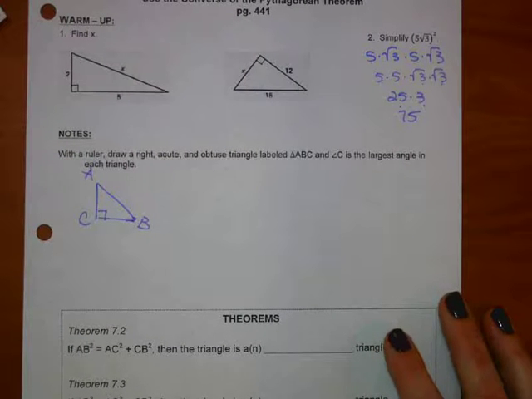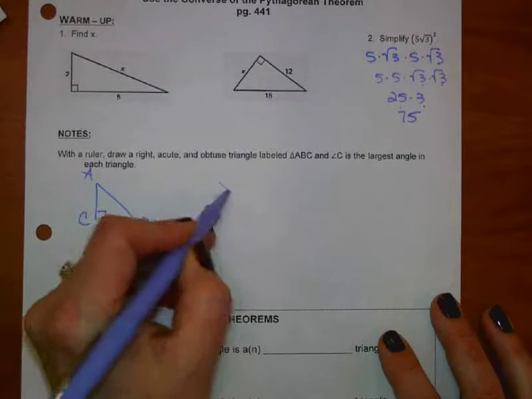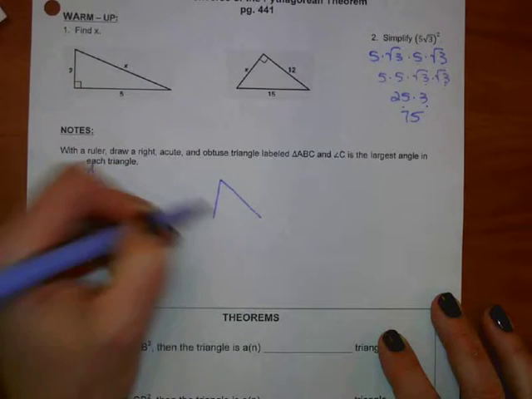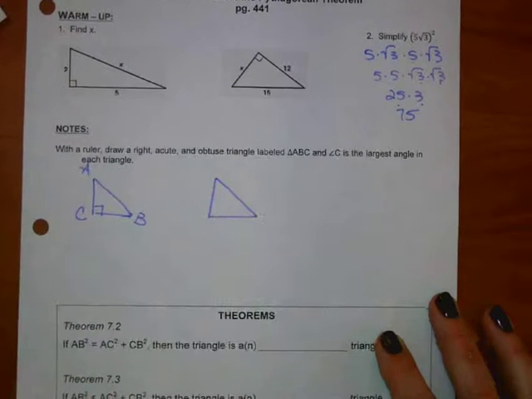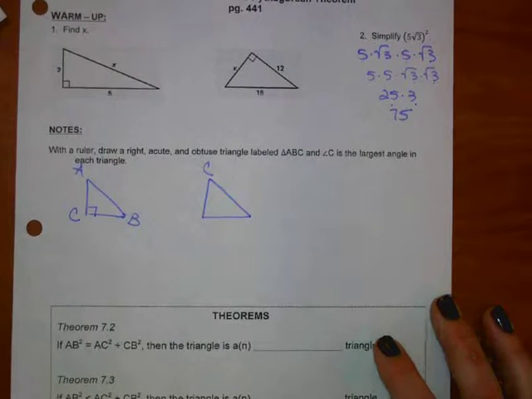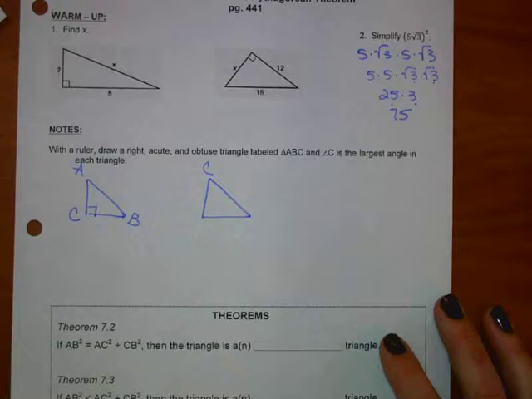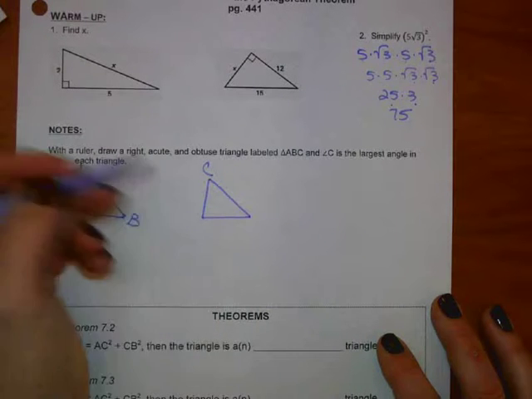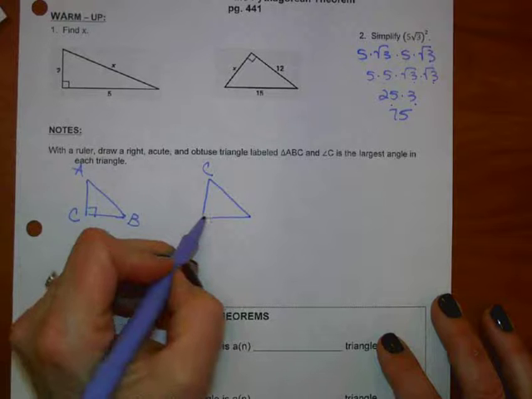An acute triangle is a little trickier, but you know they all have to be less than 90, so I made this one pretty close to 90 but less than. It's hard to tell exactly, but we're just going to assume that's the biggest one. Wouldn't that be more than 90? No, I kind of tried to just do it. I mean, maybe this one's the biggest one.